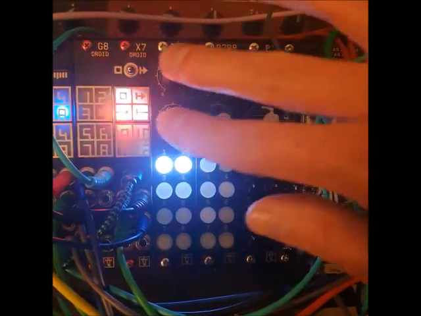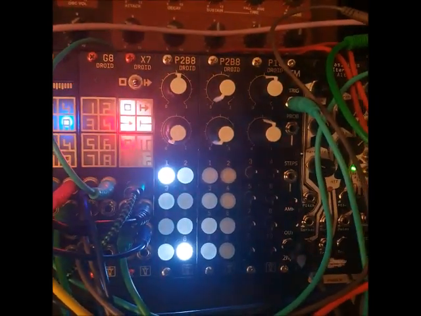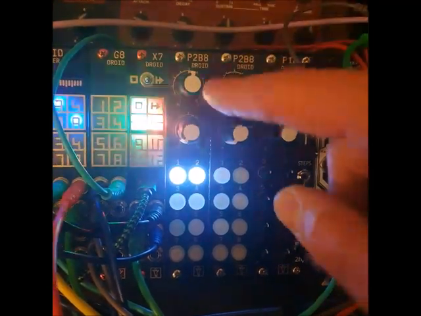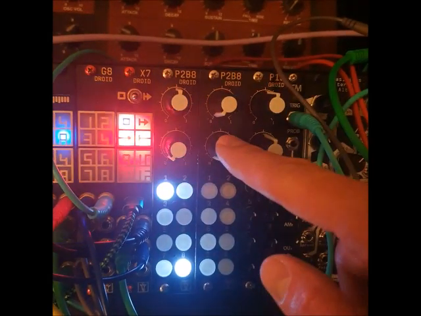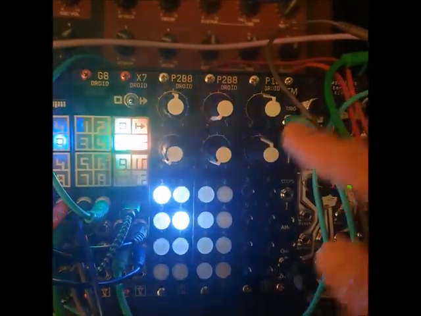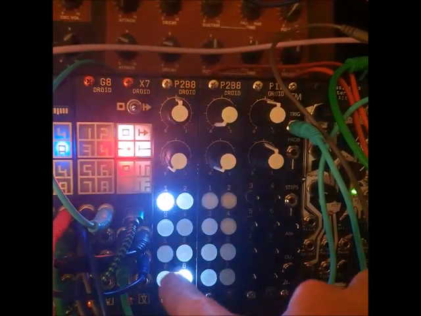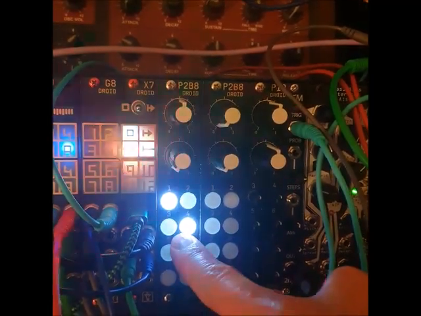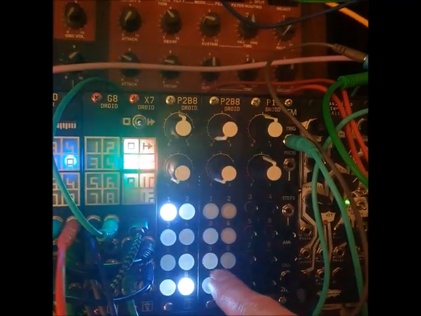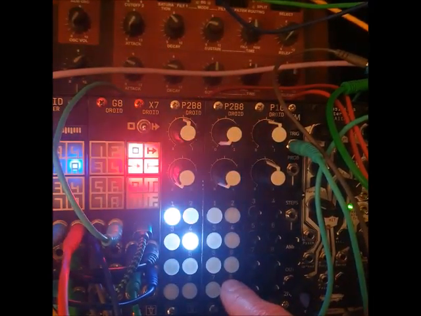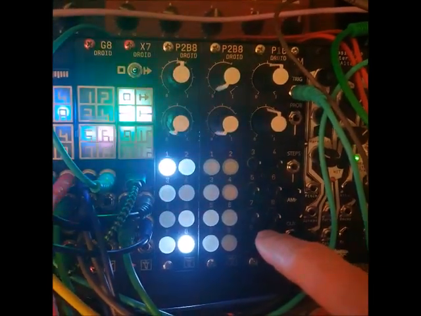So here is how it is organized: the top buttons are global buttons. This is the global activity, the variations depth, the fills depth, the rolls depth, the offbeat parameter, and the distribution parameter. These here let you choose different menus, and the right ones can make settings for each of the 4 channels, as well as those tiny pots here of the P10.